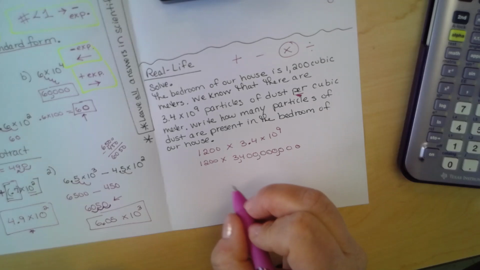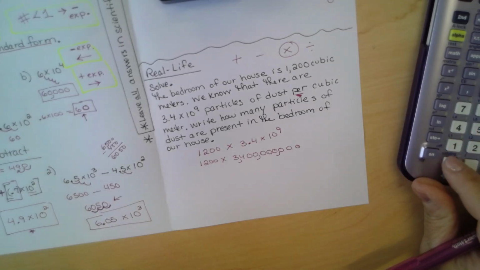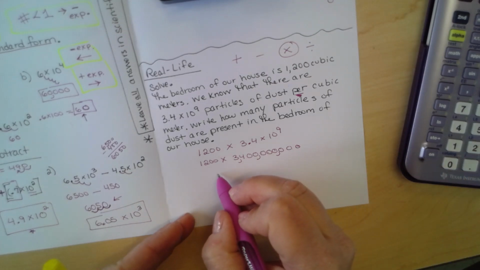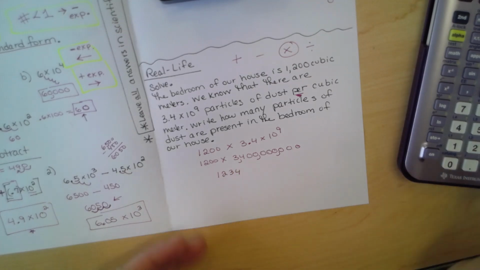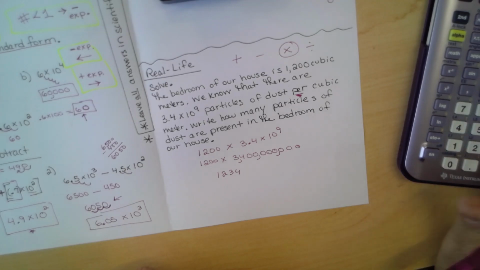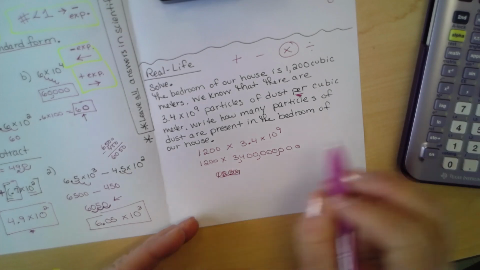It means I'm moving my decimal 9 spots. Okay, so shortcut. Do 1,200 times 34, and then just add those zeros. You guys can use a calculator for this one. I'm okay with that. Actually, I'm sorry. That's completely wrong, Mrs. Major.